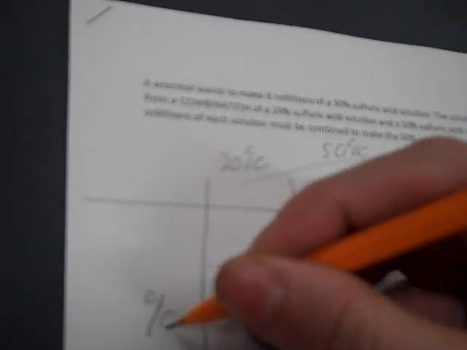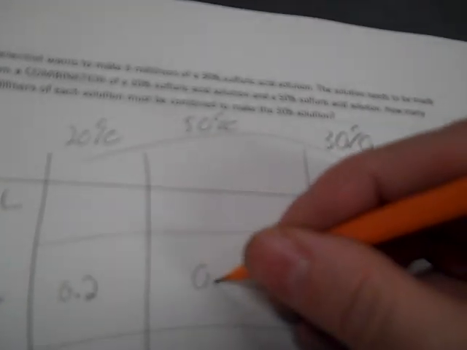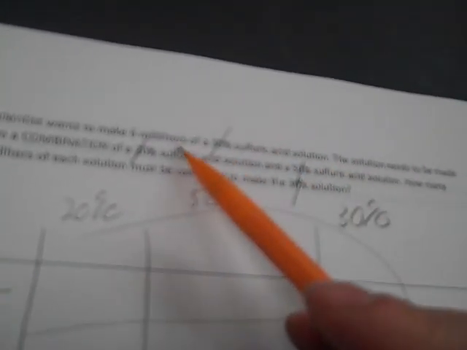Okay, so same idea, but now you're not dealing with money, you're dealing with milliliters, so ml. Percents: 20 divided by 100, 0.2. 50 divided by 100, 0.5, and 0.3. Now you can cross out all those percents. The only milliliter quantity you have is 6, and that's for the 30%. It states that, so that's going here. X and Y, because again, we want the 6 milliliters to have the 30%.